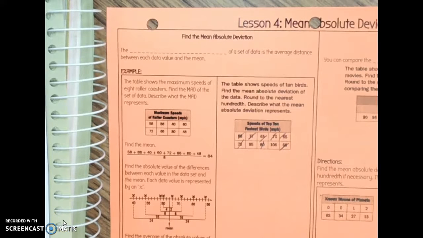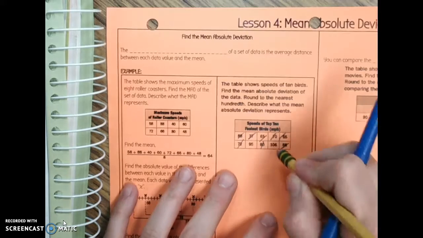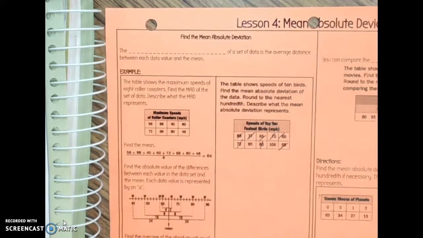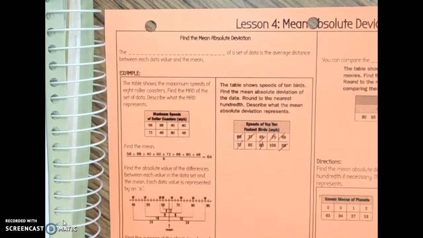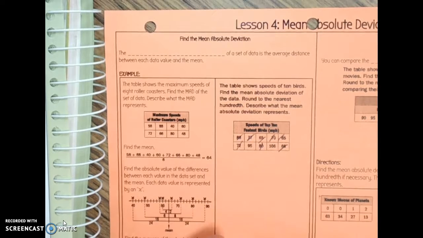Okay, this lesson is called Mean Absolute Deviation. It is lesson 4 in chapter 11. It is a longer lesson, but you do get to use a calculator, so that should help you out quite a bit. So let's take a look at the top.